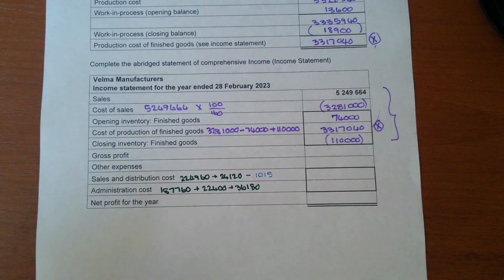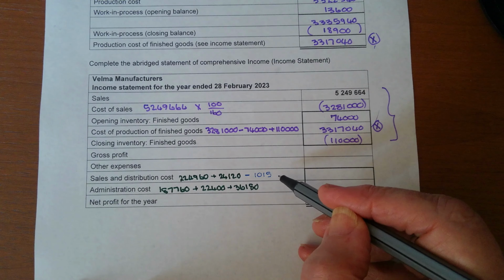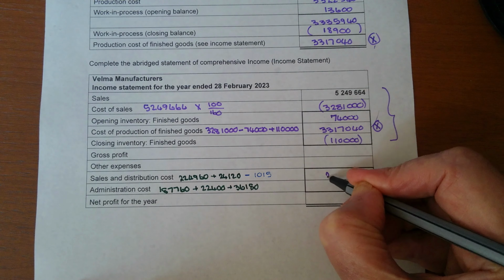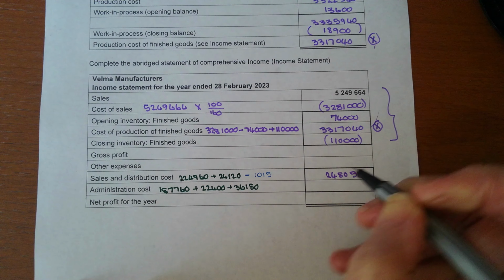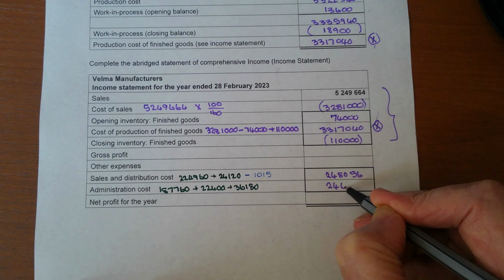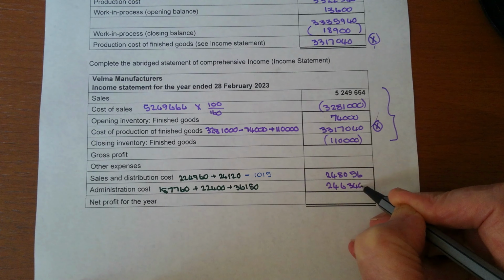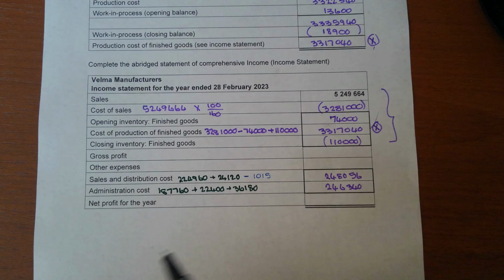And then we will add all the sales expenses, and it gives me 248,056, and all my admin expenses is 246,340. So they don't ask you to do the full income statement with 20 different income and expenses.